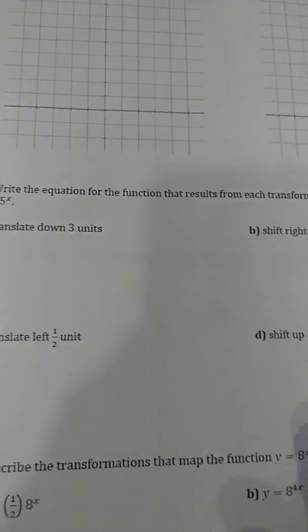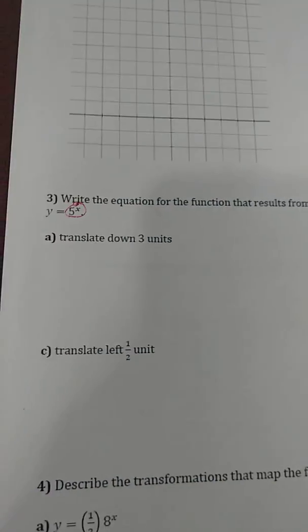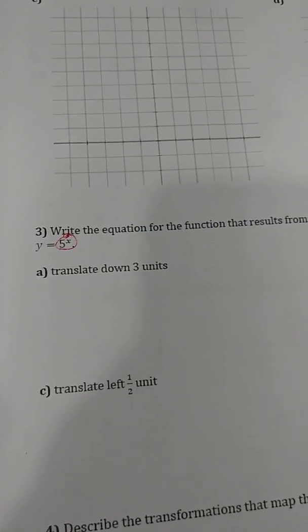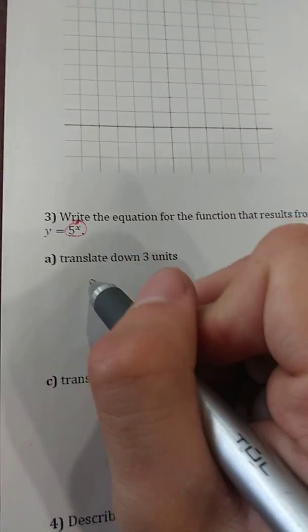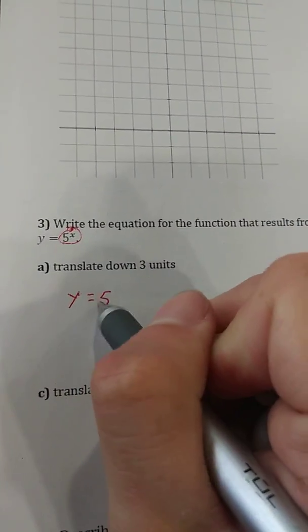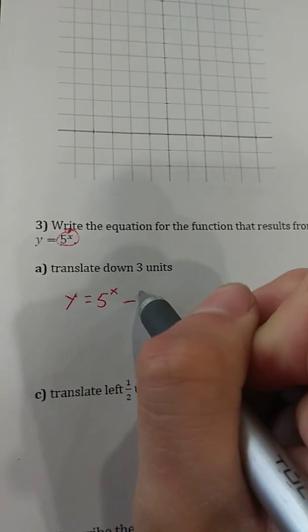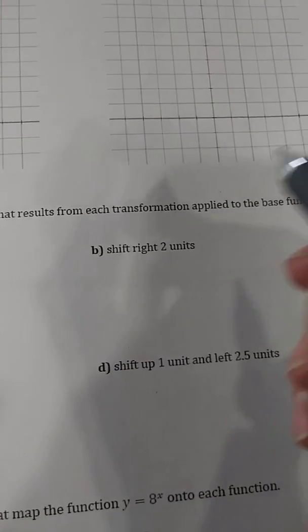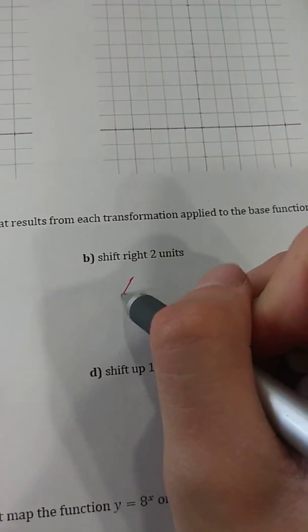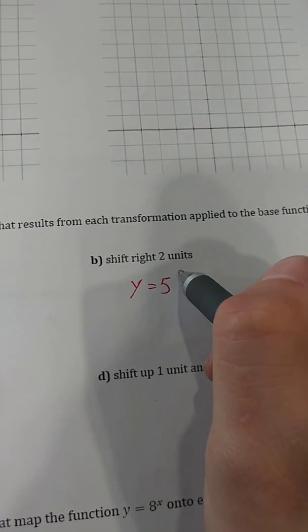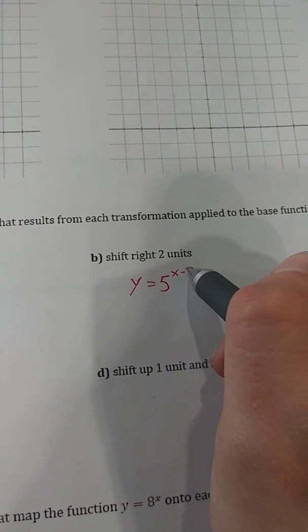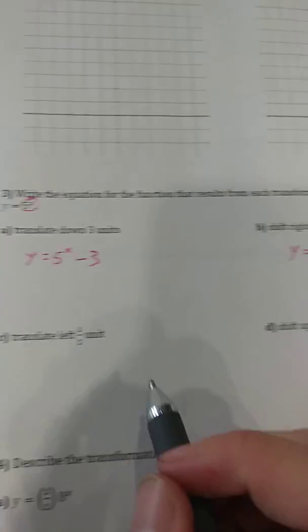And then on the back here, on number 3, they're now telling you, whoa, now 5 to the x is the new original function. If we translate 3 units down, it'll be y equals 5 to the x minus 3. 3 units down, that's a minus 3. On the right, 2 units. It's to the right, so it means the exponent is going to be minus 2.